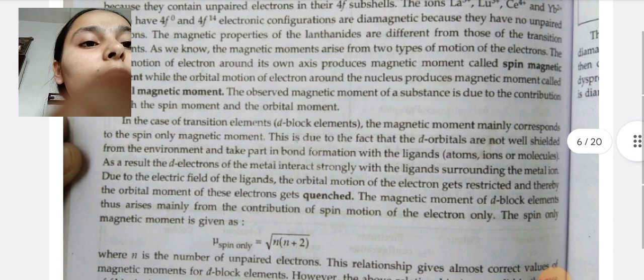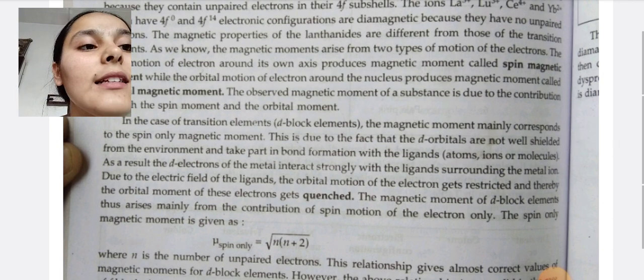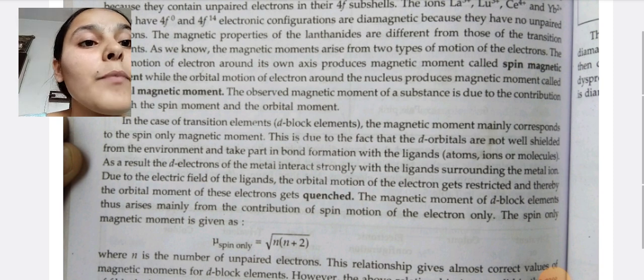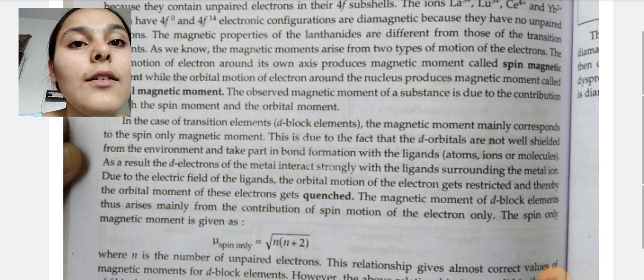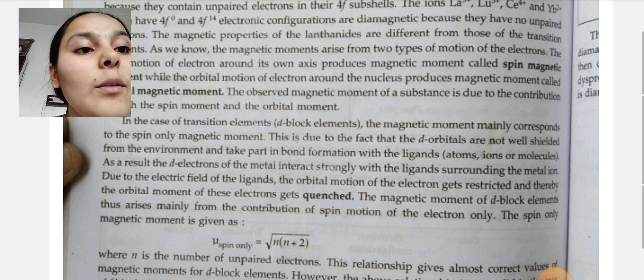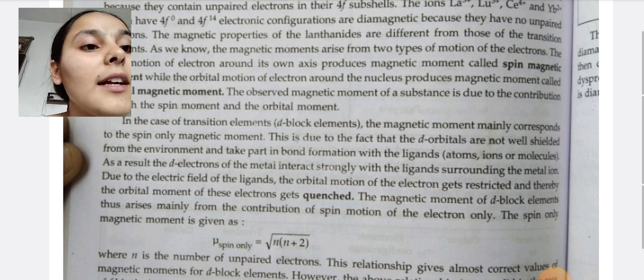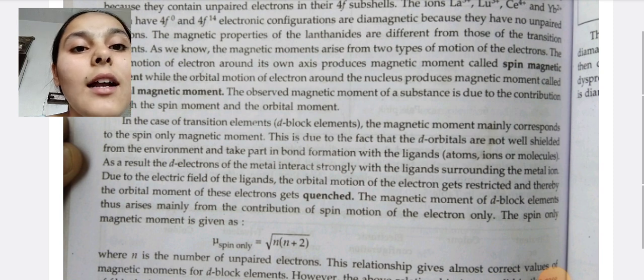This is due to the fact that the d orbitals are not well shielded from the environment and take part in bond formation with the ligands. As a result, the d electrons of the metal interact strongly with the ligands surrounding the metal ion. Due to the electric field of the ligands, the orbital motion of the electron gets restricted and thereby the orbital moment of these electrons gets quenched. The magnetic moment of d-block elements thus arises mainly from the contribution of the spin motion of the electron only.